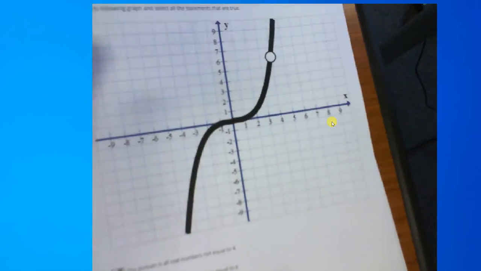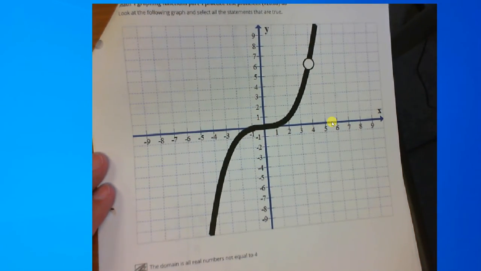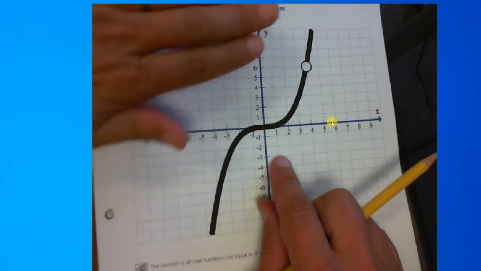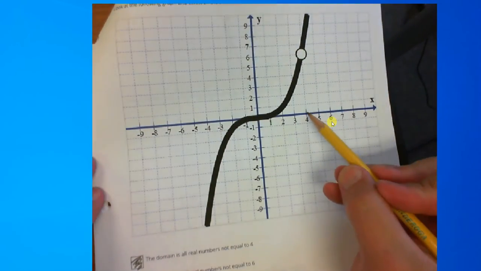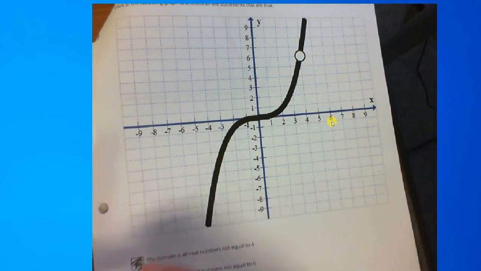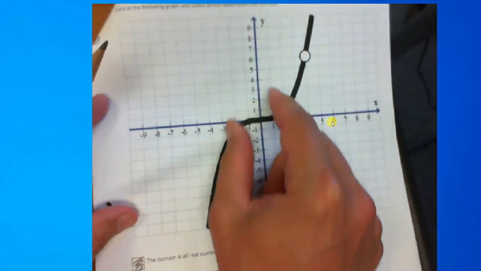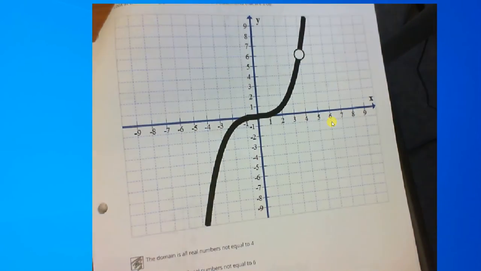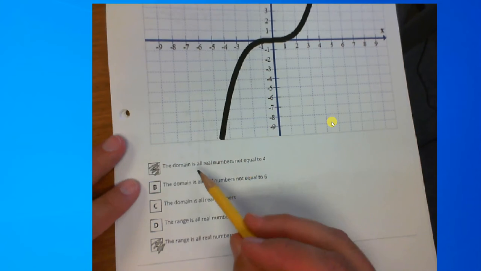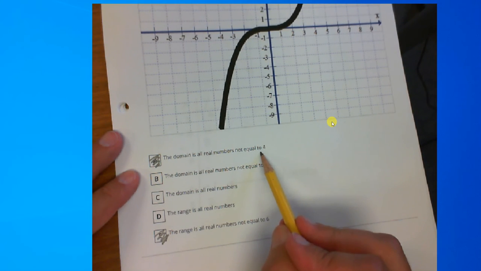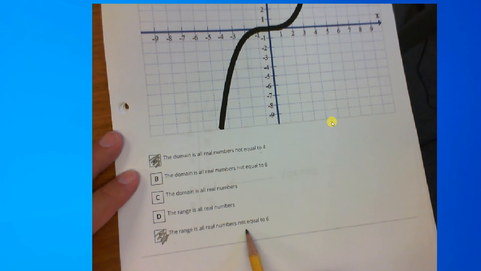Another domain and range problem. So the domain of this, if I smush it down, is everything except 4. And the range of this, if I smush it sideways, is everything but 6. The domain is all real numbers not equal to 4. The range is all real numbers not equal to 6.